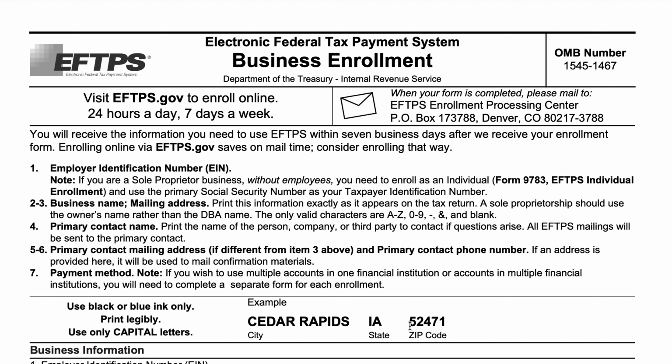IRS Form 9779, Electronic Federal Tax Payment System, Business Enrollment. So if you're a business owner, then the federal government expects you to pay your taxes electronically.